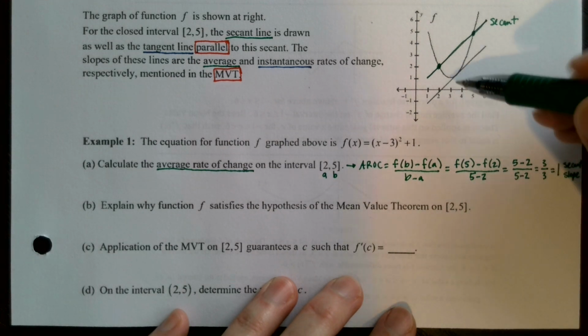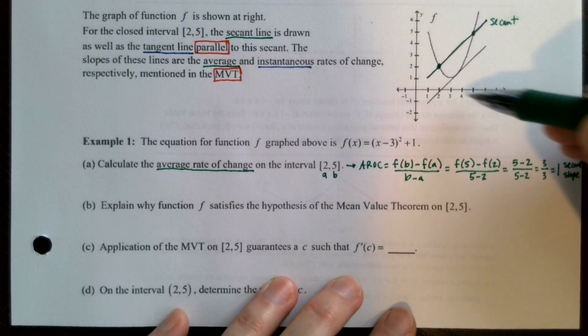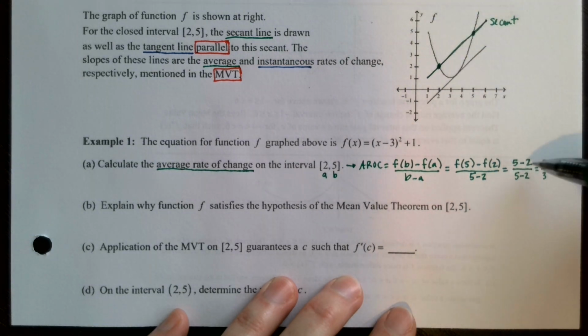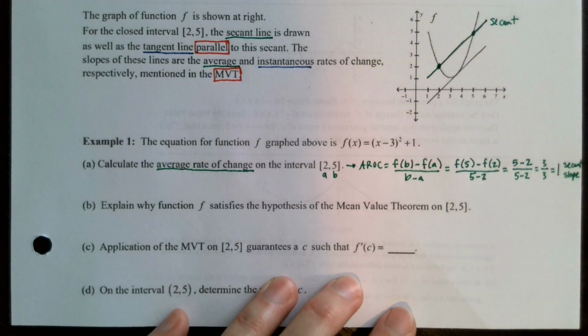And then from the graph, the function value of 5 happens to be a y value of 5. And the function value of 2 is 2. So when we subtract and reduce, we get 1. Positive 1 is the slope of our secant. And you can confirm that by doing rise over run, which is 3 over 3.